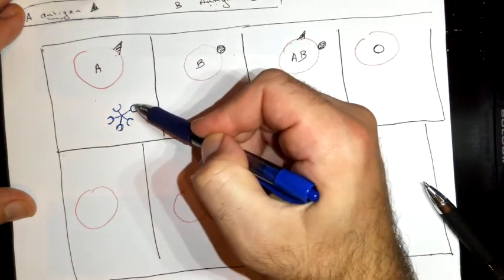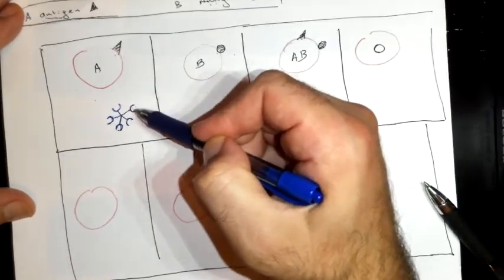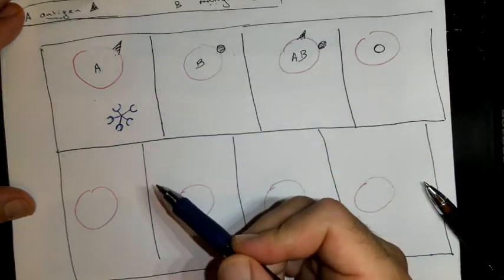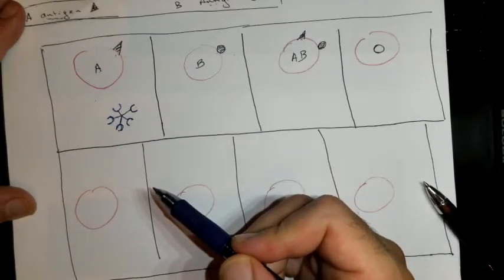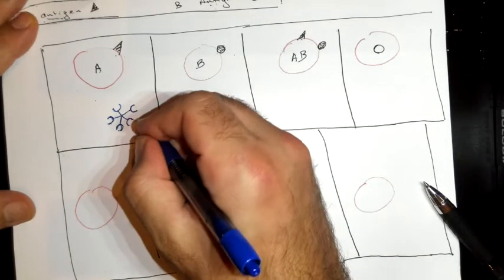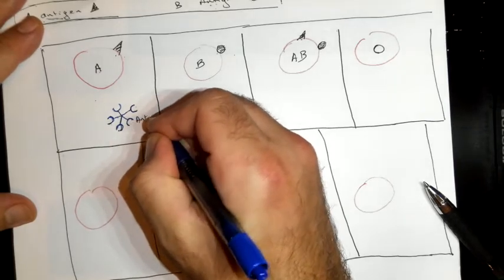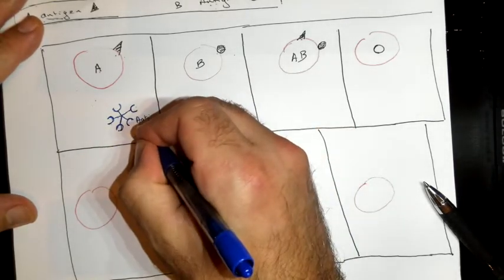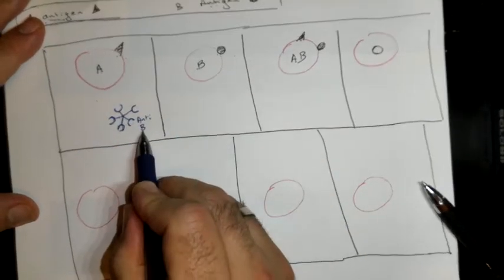So what we want to do is make the shape of the antibodies match the shapes of the antigens. So this is an anti-B antibody.